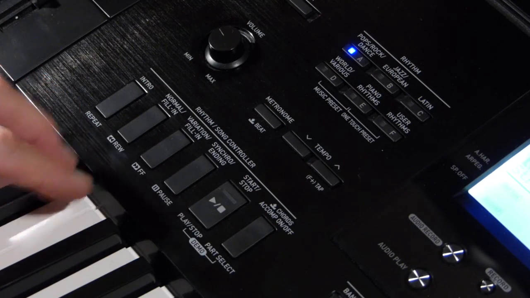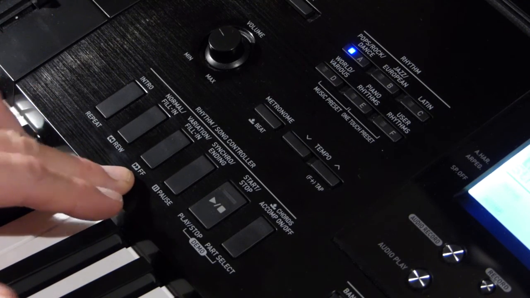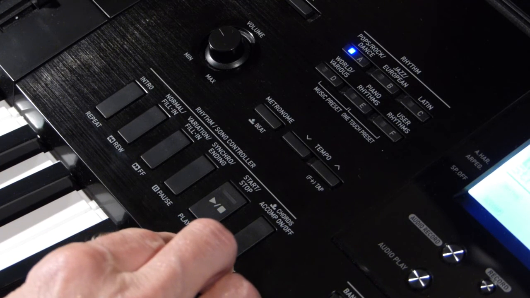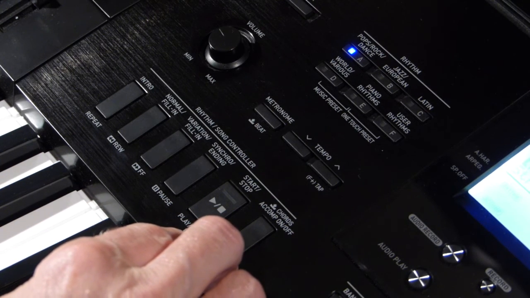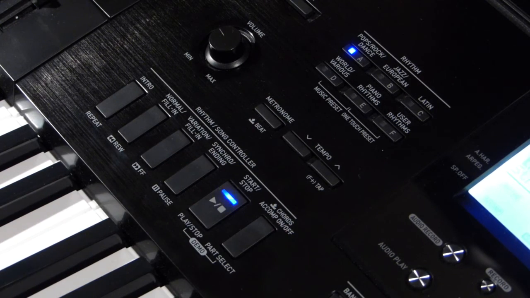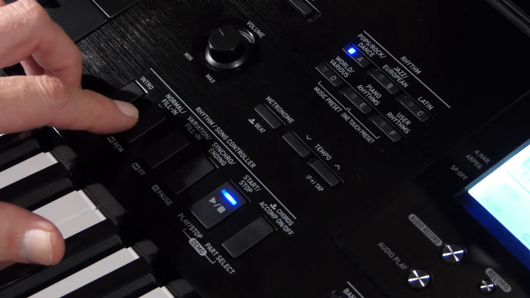But a more professional way of switching between normal and the variation is to use the fill-in in between. So that's 2 button pushes, but it gives you a much nicer intro into the next one. This is how that's done. So I'm in my normal.